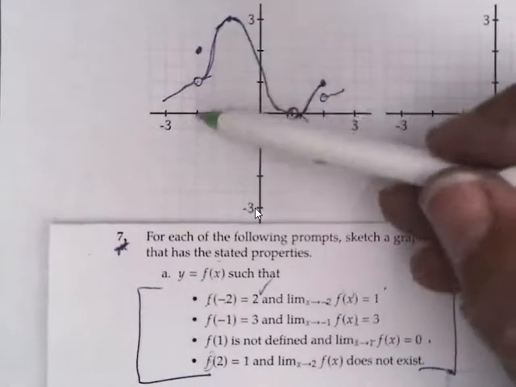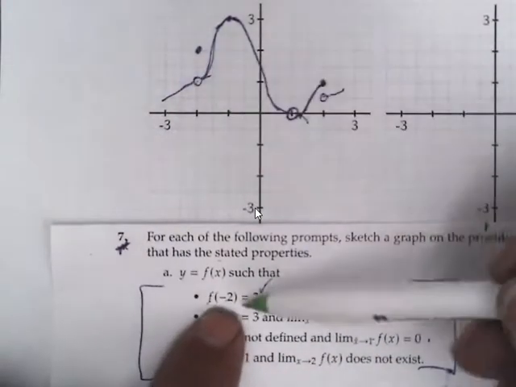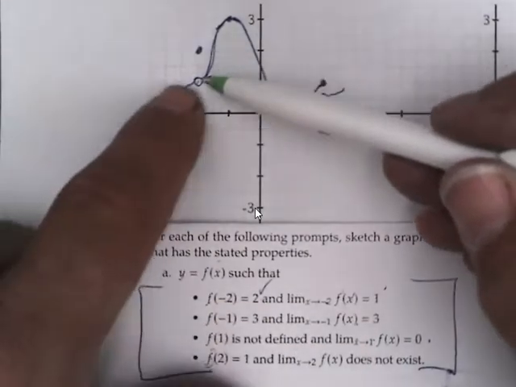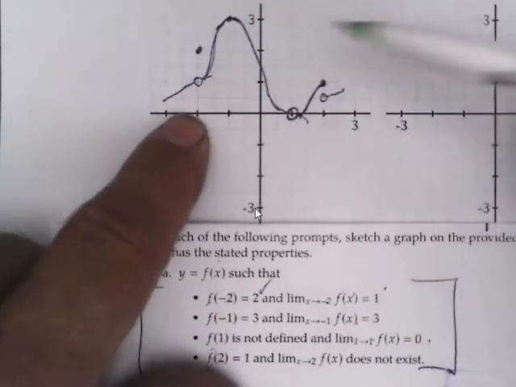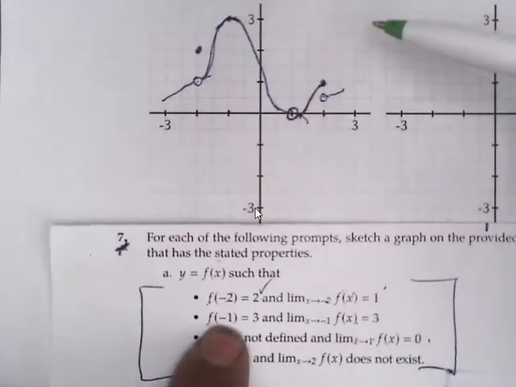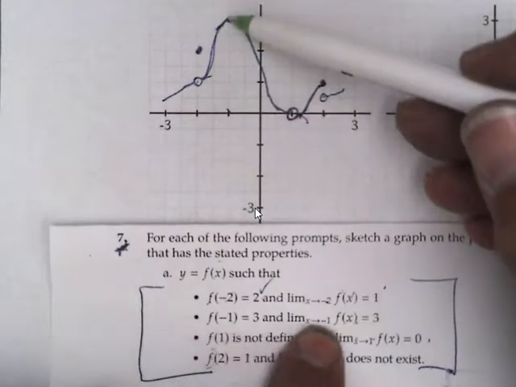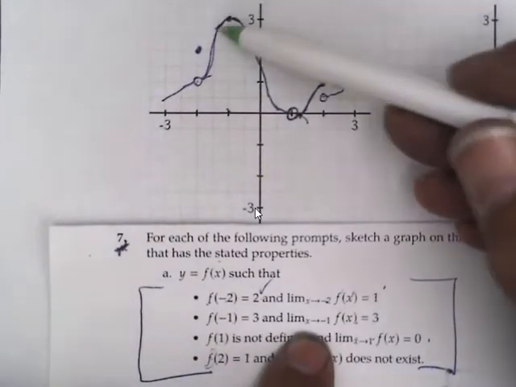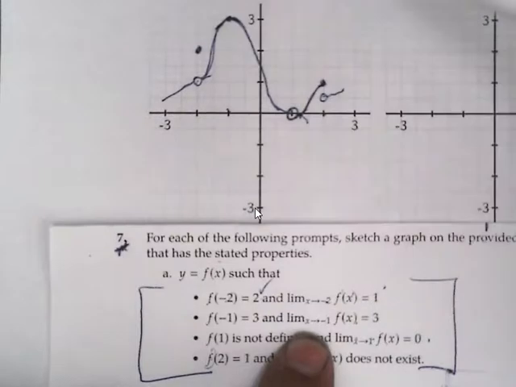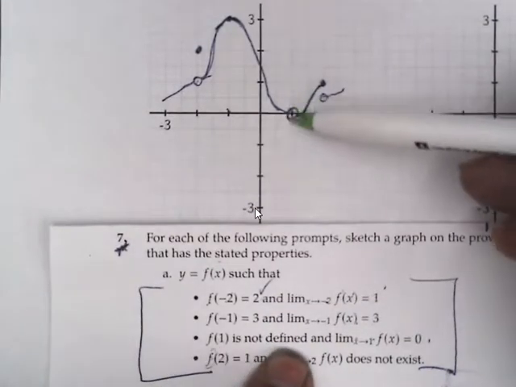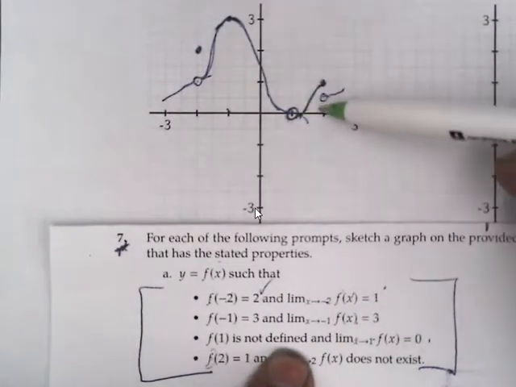So at minus 2, it has a value of 2, but it approaches a height of 1 as we get close to minus 2. At minus 1, it has a value of 3, and coming to either side, it has a value of 3. At 1, it doesn't have a value. That's why an open circle.